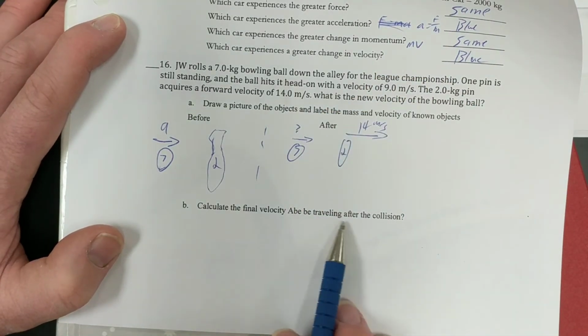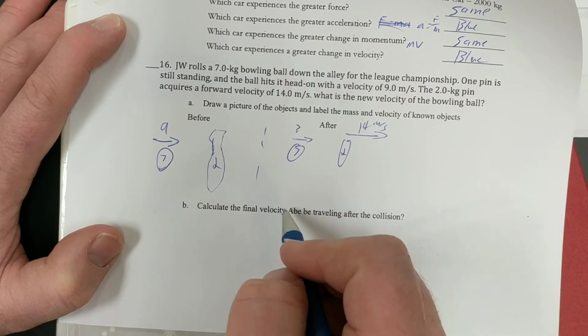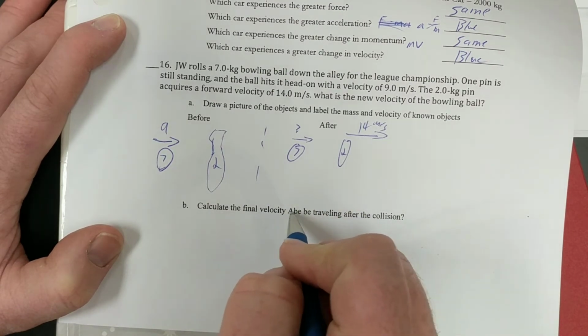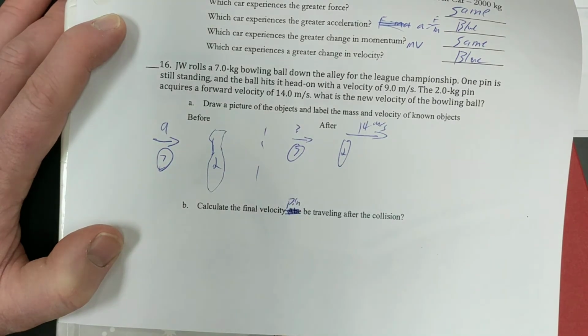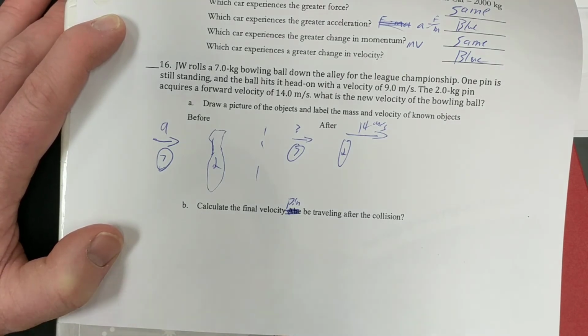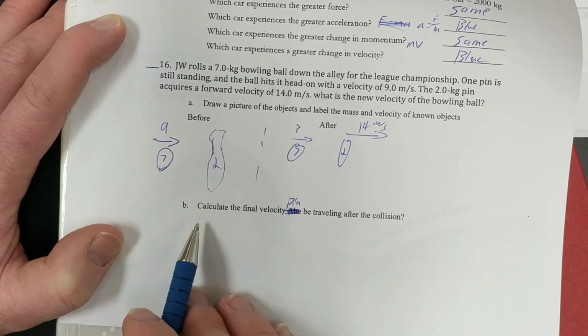B, calculate the final velocity the pin will be traveling after the collision. Well, you can see I just copy and pasted from the example there. So let's make that pin. All right, calculate the final velocity the pin will be traveling after the collision. That's the next question there.